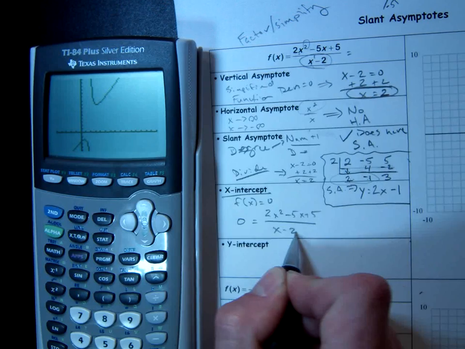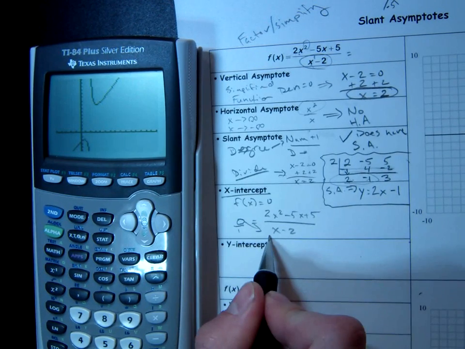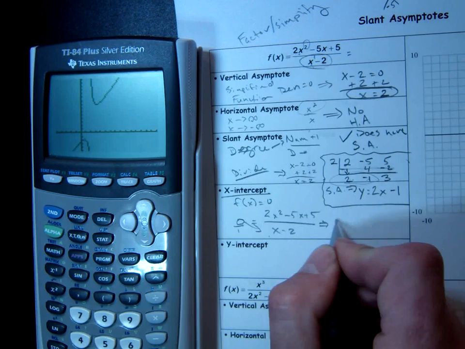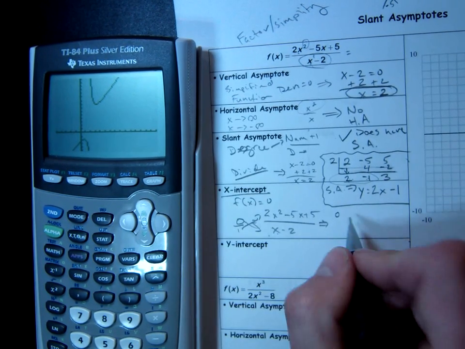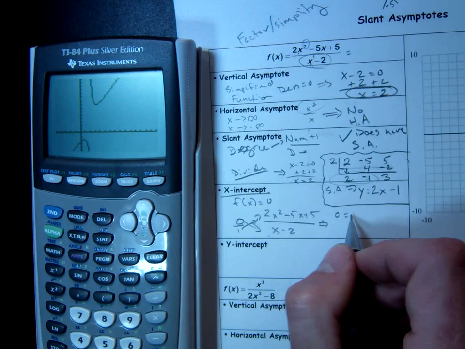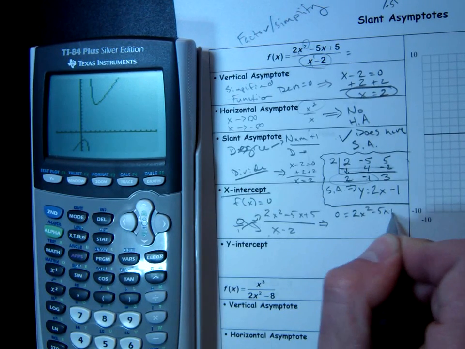Over x minus 2, 0 we can write as 0 over 1. So 0 times x minus 2 is just 0, and 1 times our numerator, since cross products of proportions are equal, we get 2x squared minus 5x plus 5.